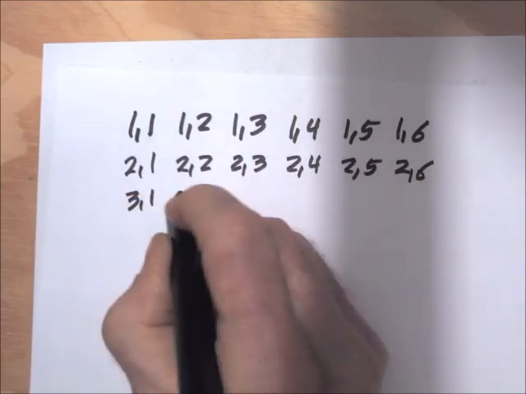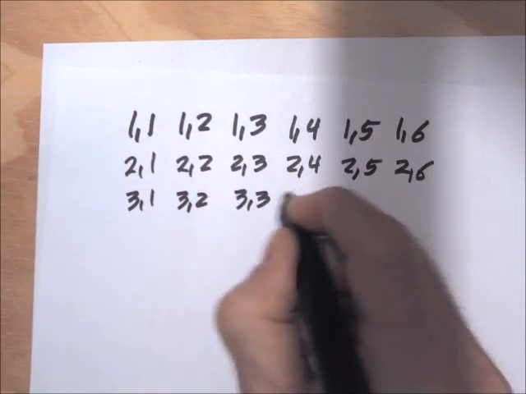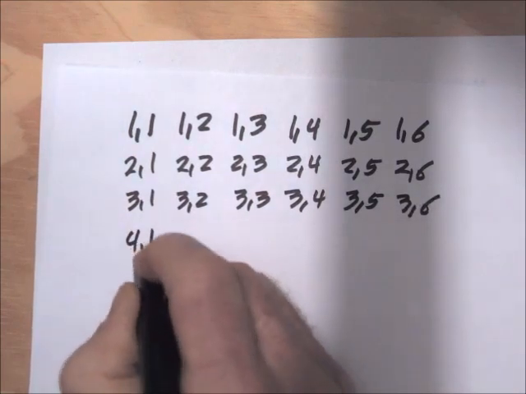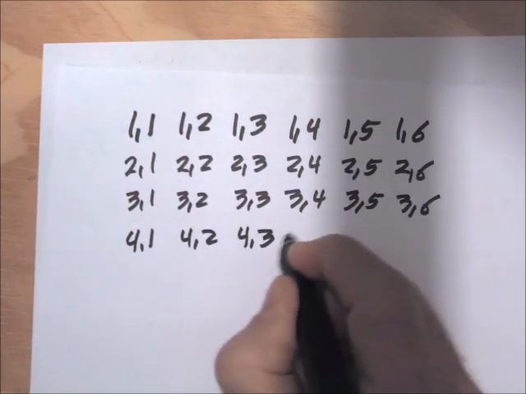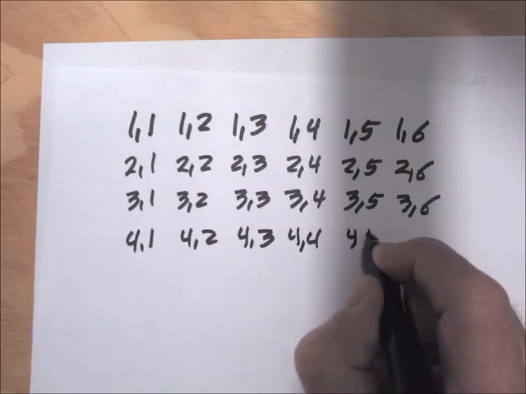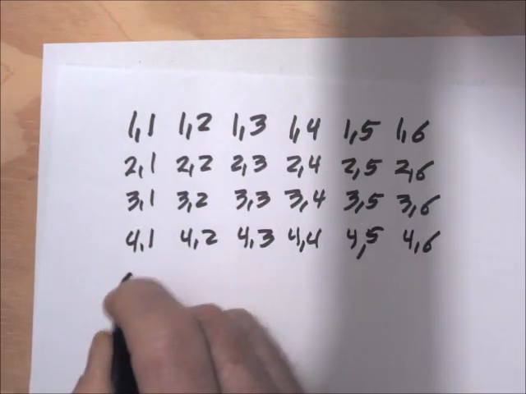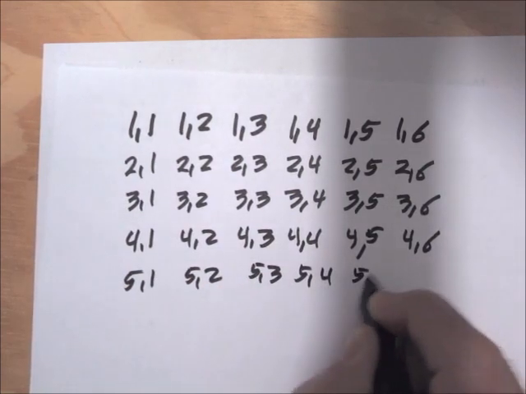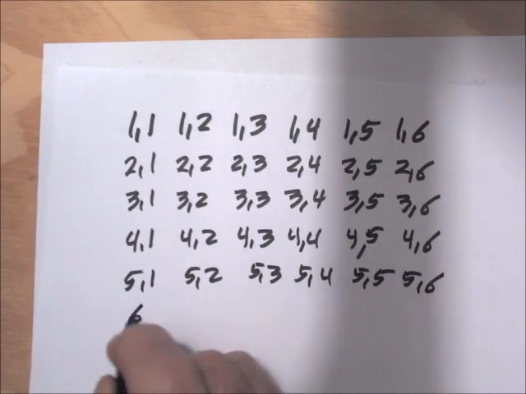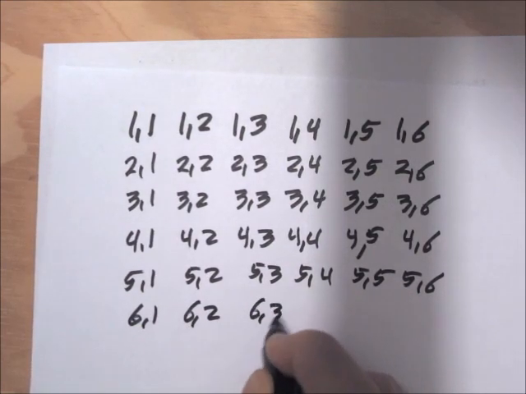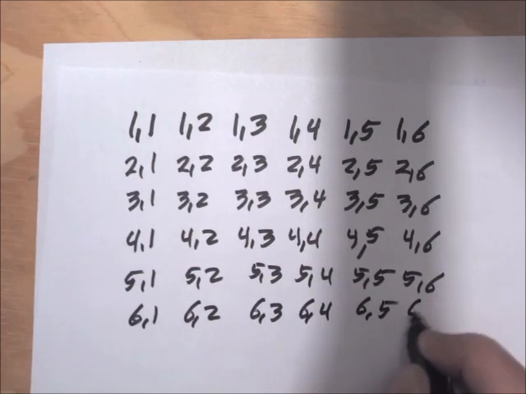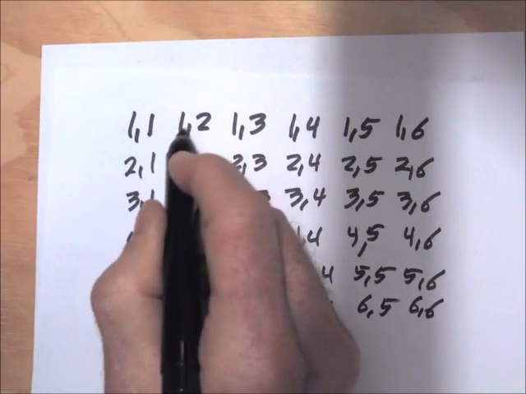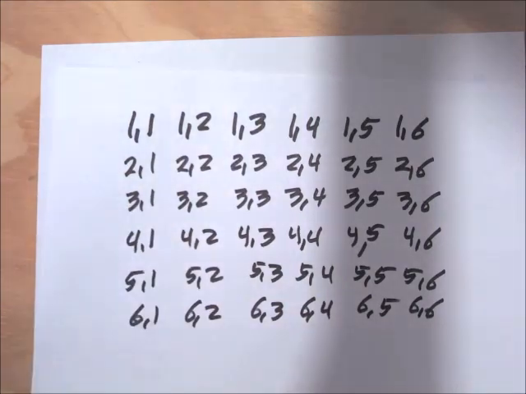A 3 and a 1, 3 and a 2, 3 and 3, 3 and 4, 3 and 5, 3 and 6. 4 and a 1, 4 and a 2, 4 and 3, 4 and 4, 4 and 5, 4 and 6, 5 and 1, 5 and 2, 5 and 3, 5 and 4, 5 and 5, 5 and 6, 6 and 1, 6 and 2, 6 and 3, 6 and 4, 6 and 5, 6 and 6. So 1, 1 would be the first die is showing 1, the second die is showing 1. 1, 2 would be the first die is showing 1, the second die is showing 2, and so forth.